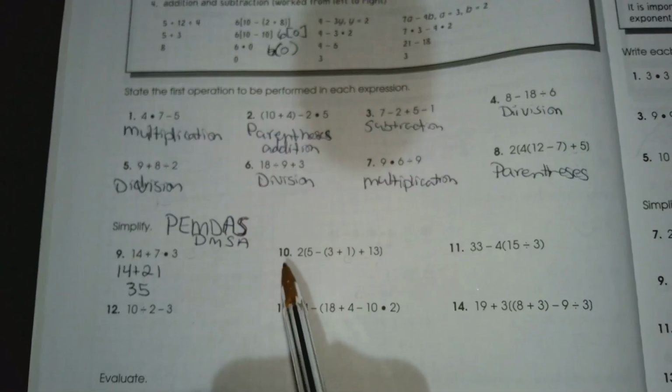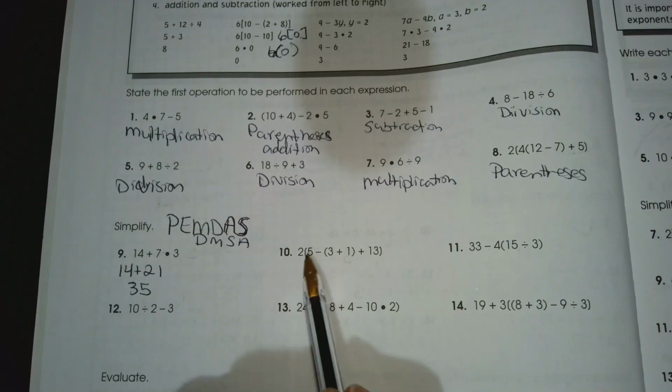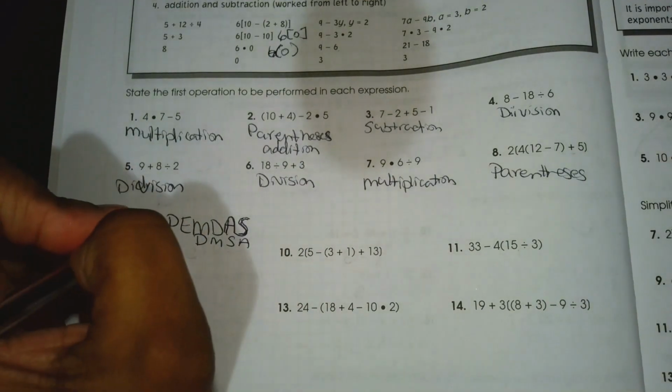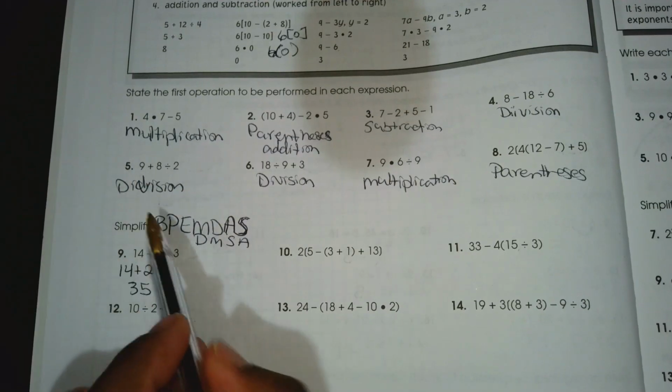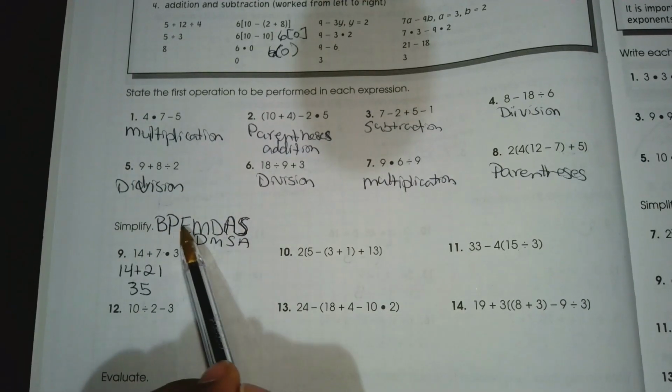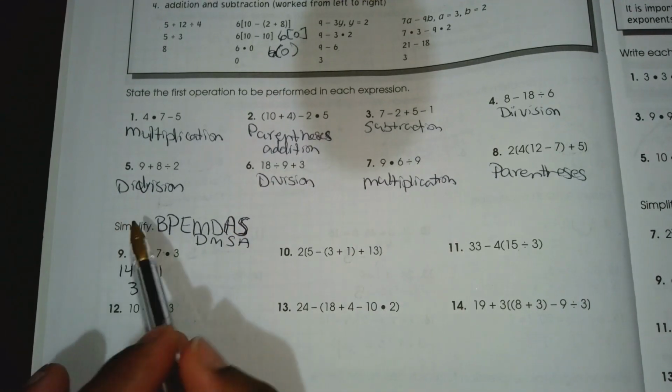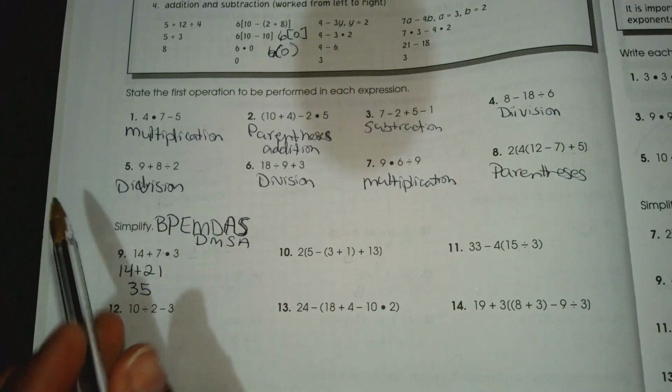Okay, so let's go to number 10. We have our brackets here now, okay? Let's put a B right here so we know brackets. I don't know how we call this, so I guess this is B PEMDAS, B's for brackets, okay?